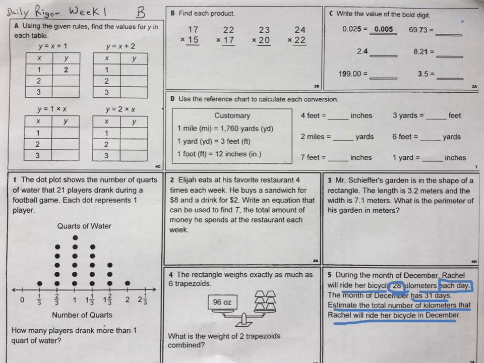So if I was working this out without estimating, we would do 31.